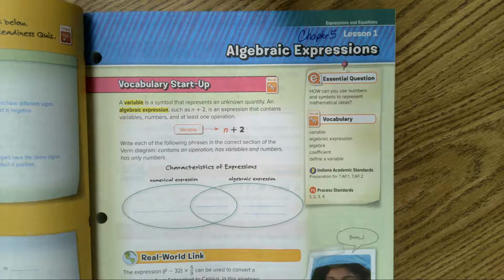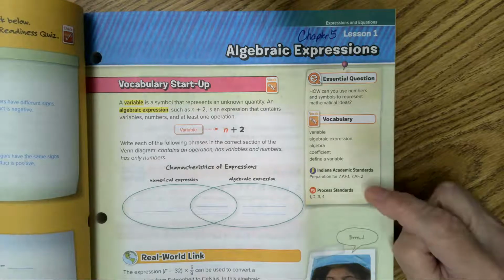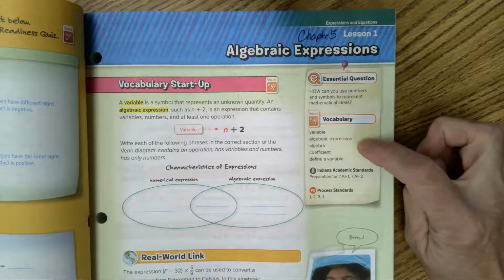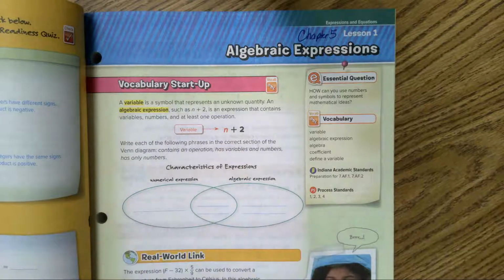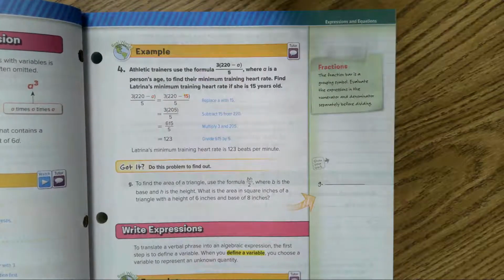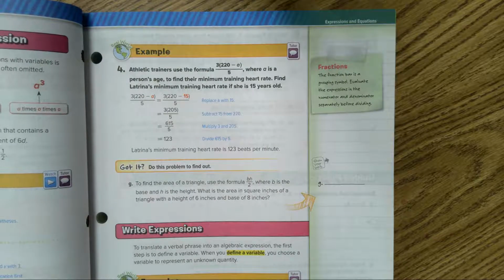Here we have the vocabulary of what a variable is, an algebraic expression. It does not contain an equal sign. Expressions don't have equal signs. Coefficient is the number in front of a variable, and how to define a variable. That's what we discussed for Chapter 5, Lesson 1.